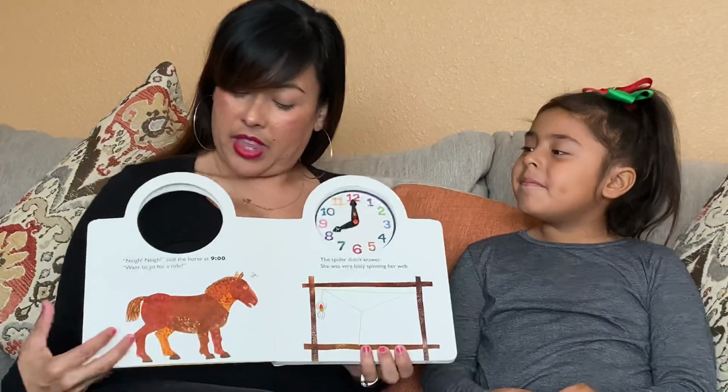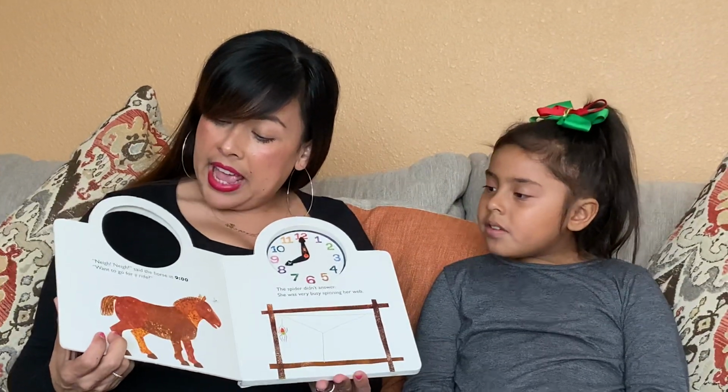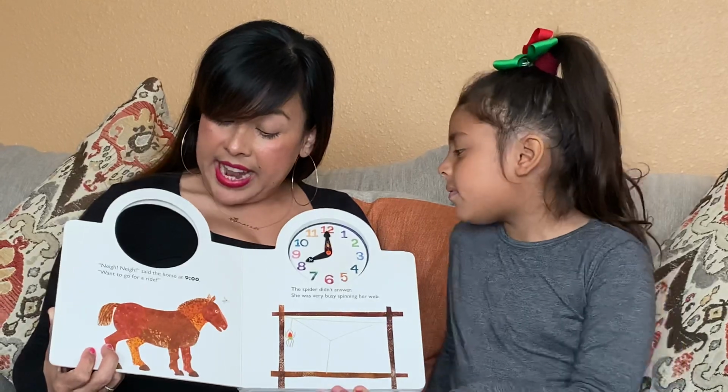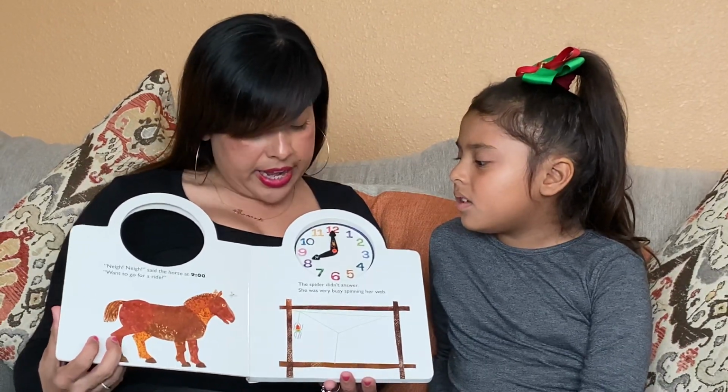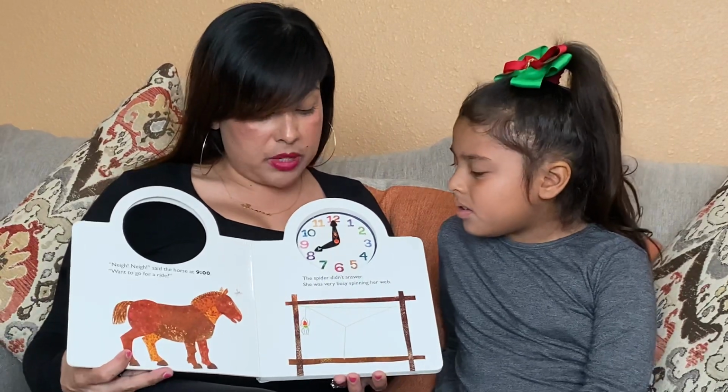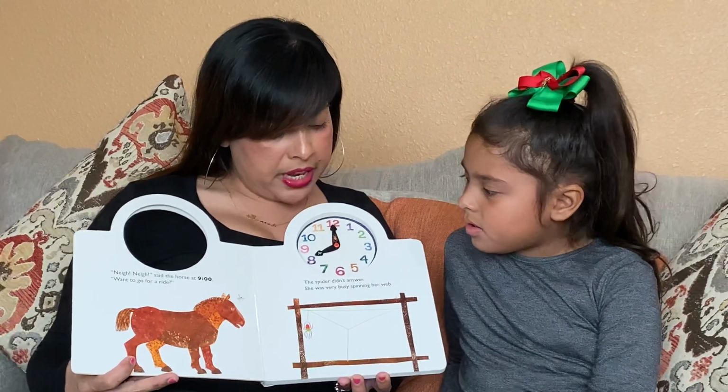Mm-hmm. Now, neigh, neigh, said the horse at 9 o'clock. Want to go for a ride? The spider didn't answer. She was very busy spinning her web.